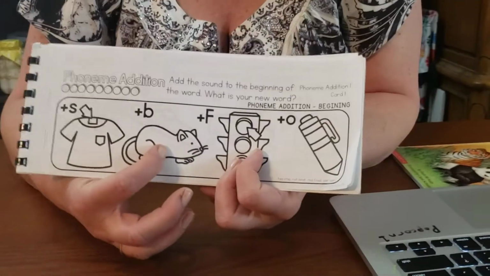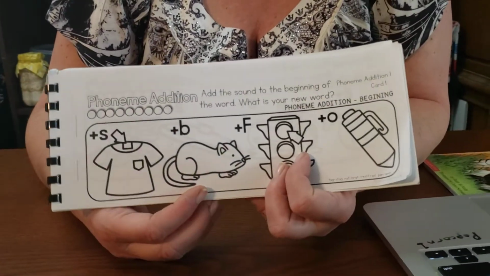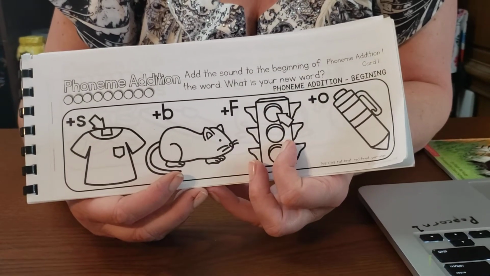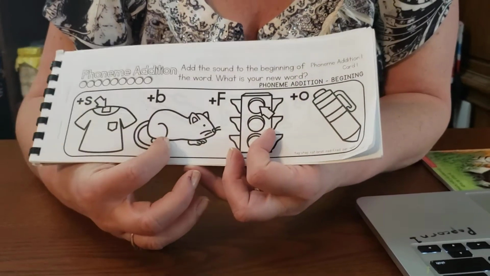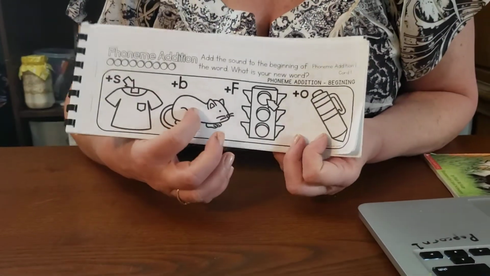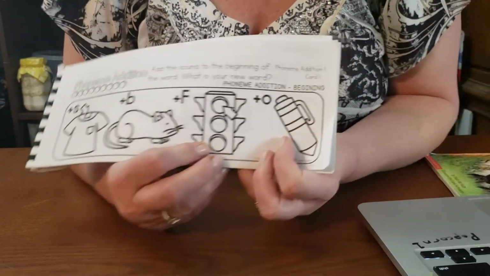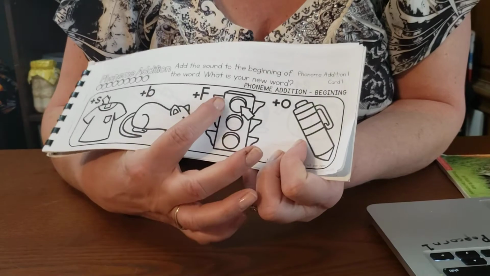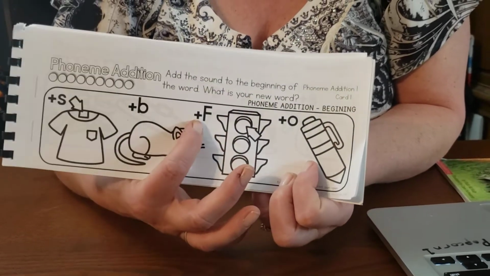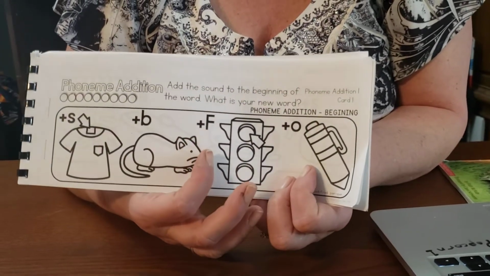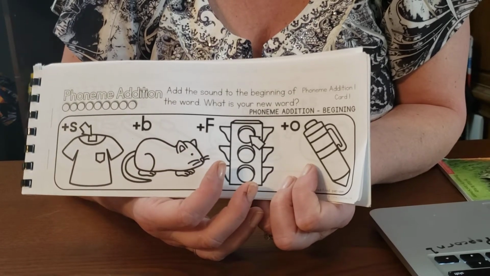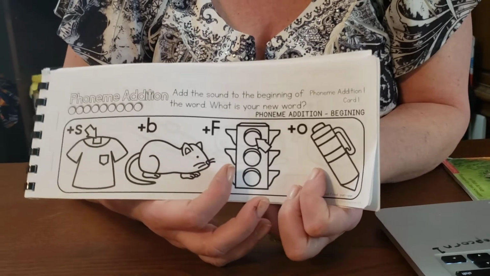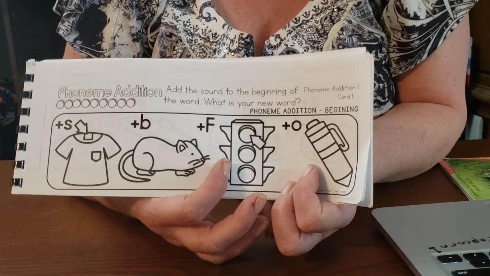This is a rat. If we add a B to the beginning of rat, we get brat. Brat. I don't want to see any of those. Or rats. On this one, you can see it's pointing to the top, which is a red light. So red. We're going to add an F sound to red, and that's going to become Fred. So red becomes, say it, Fred.